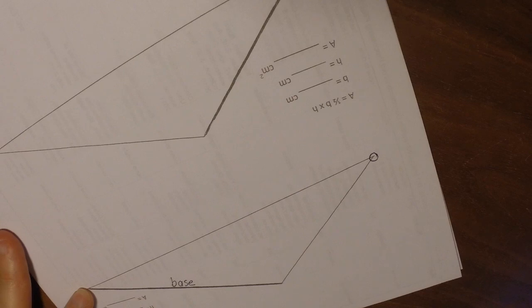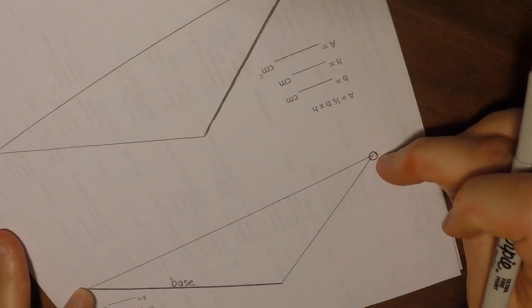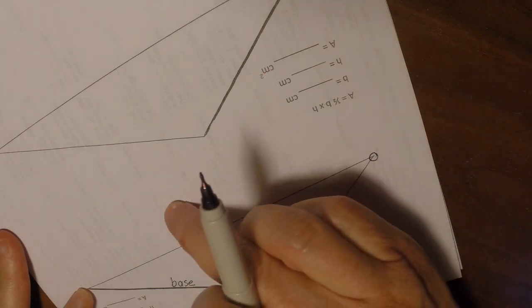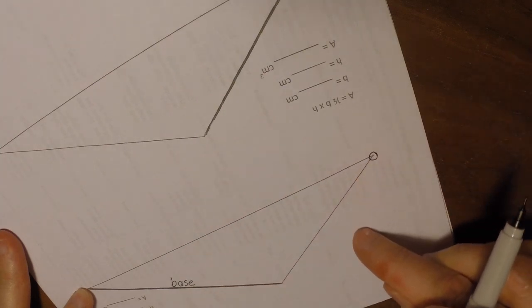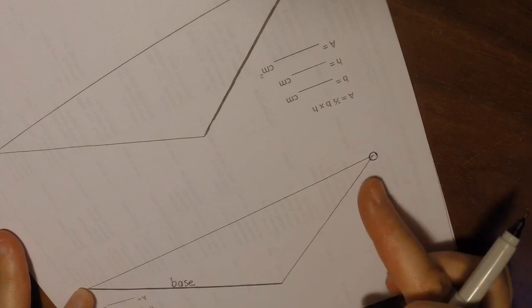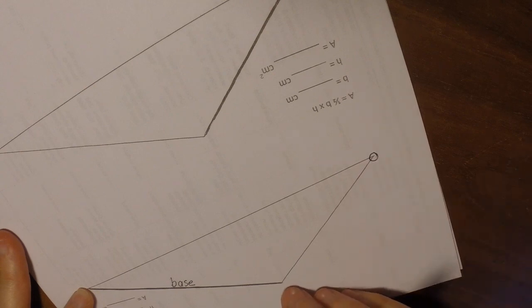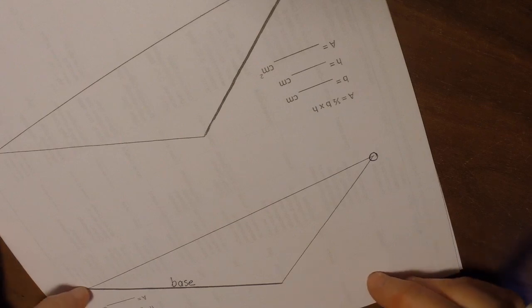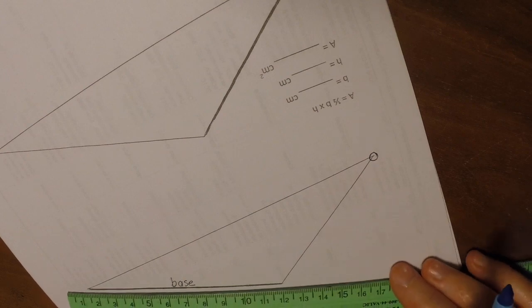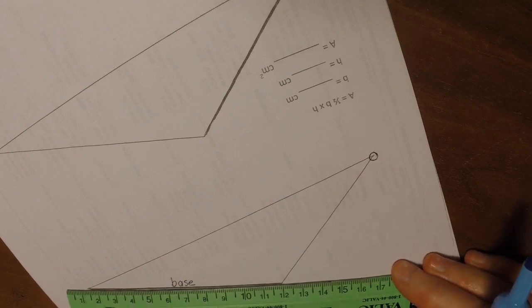Okay, so if I'm thinking about a stone dropping from here to the ground, it's not going to go this way. It's going to go straight down like this. So I know that my altitude will be somewhere over here. So that tells me I have to extend my base in this case so that I can see where my altitude will hit it. So I'm going to use a ruler here so I get an accurate line.